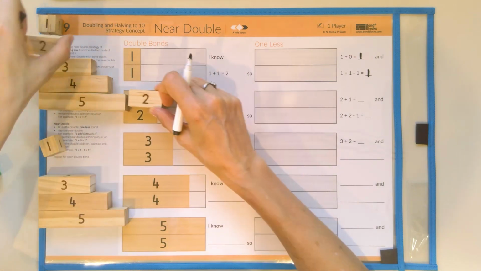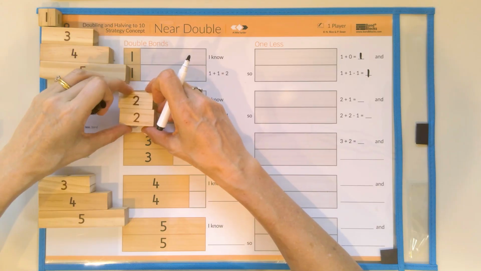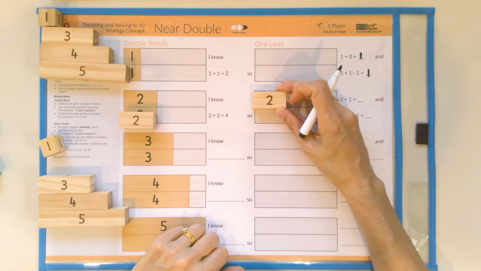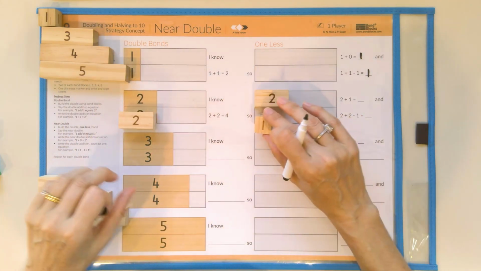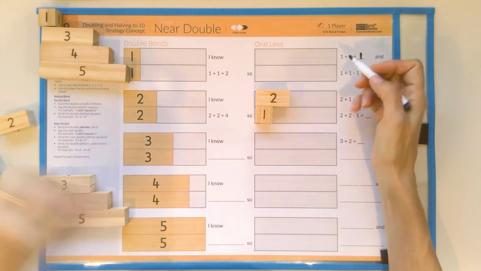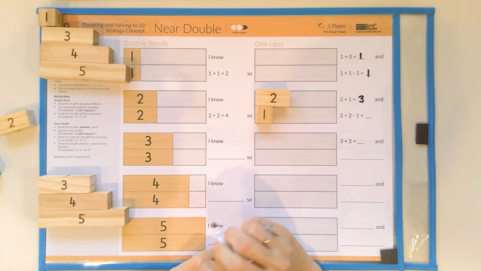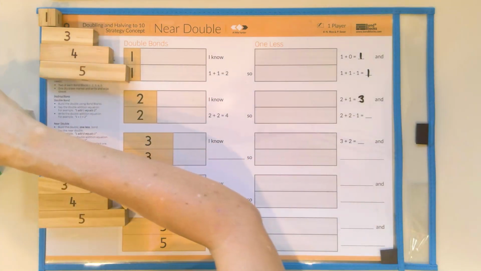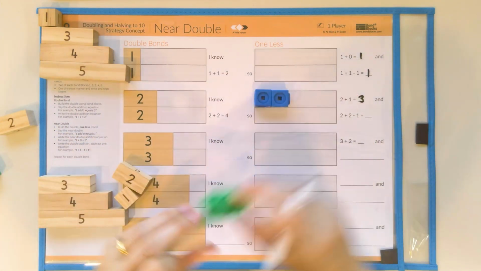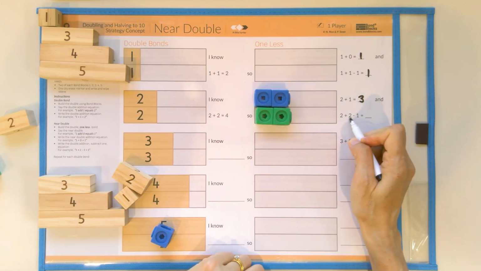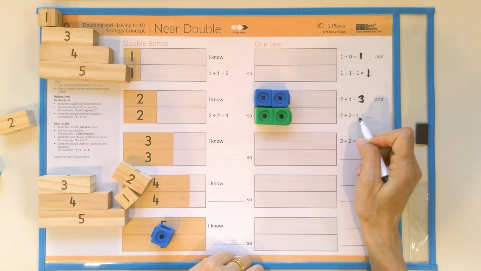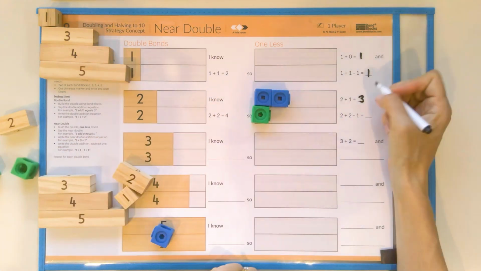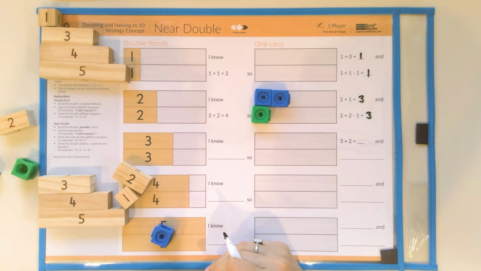I know 2 add 2 equals 4. So 2 add 1 less than the double is 2 add 1. This would be 3. And another way I can write 2 add 1 is to write the double of 2 add 2, and then take away 1. My double, take away 1, and that is also 3.